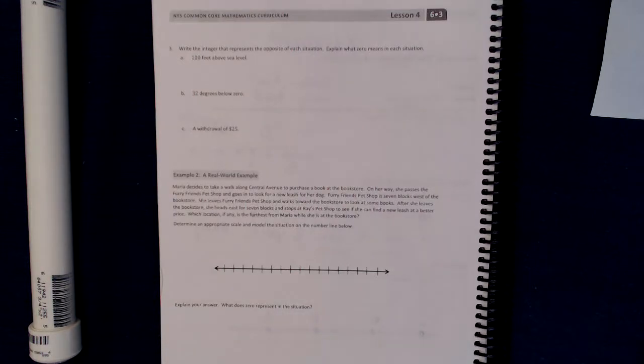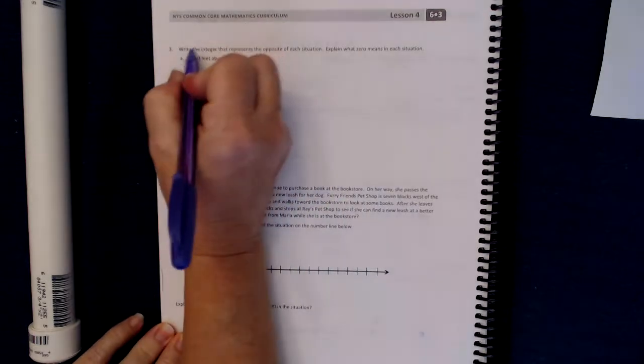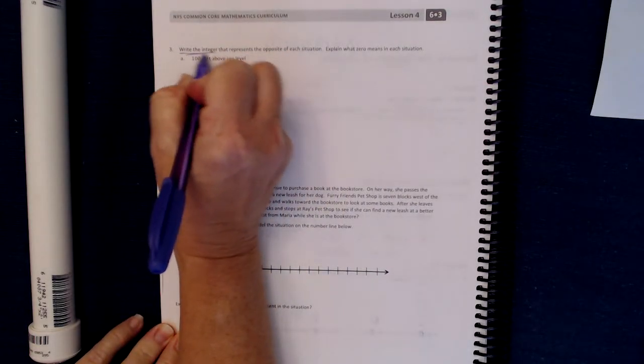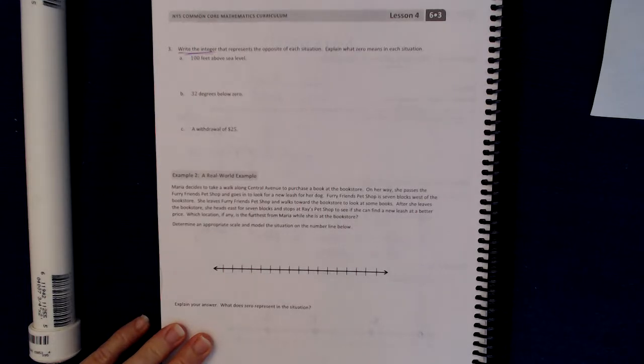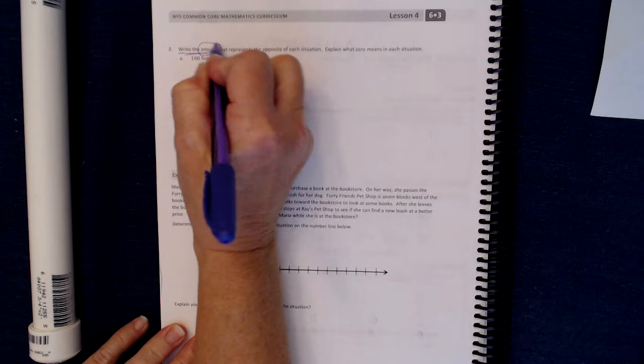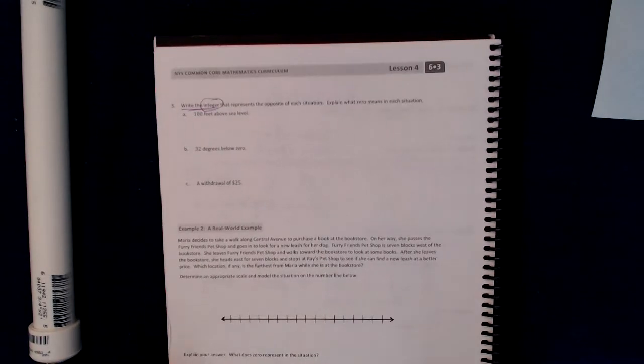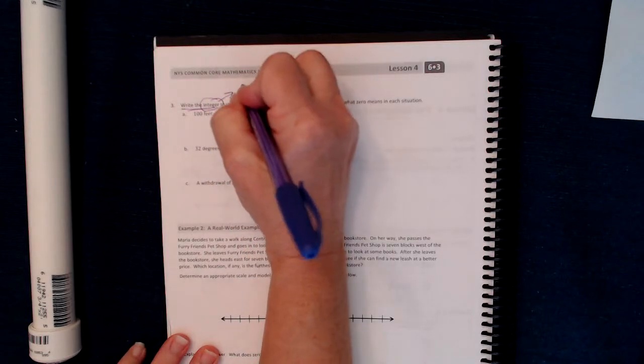Okay, so let's look at example number 3 at the top. Look what the directions say. The directions say write the integer that represents the opposite of each situation. Explain what 0 means in each situation. Be careful, it says just to write an integer. And if you've been listening, integer means a number. Remember, integer means a number.